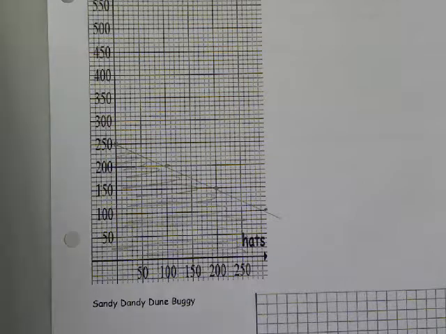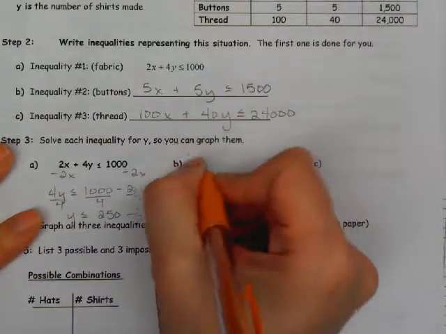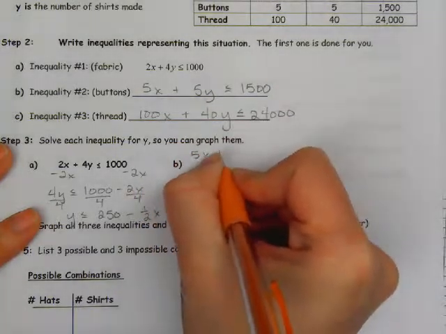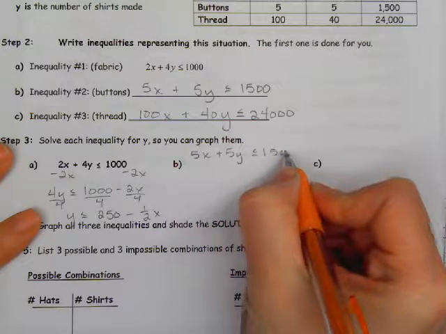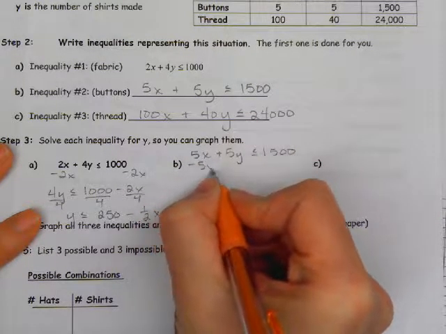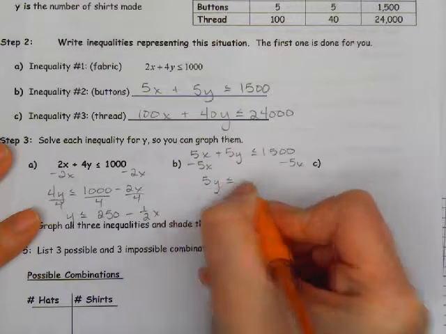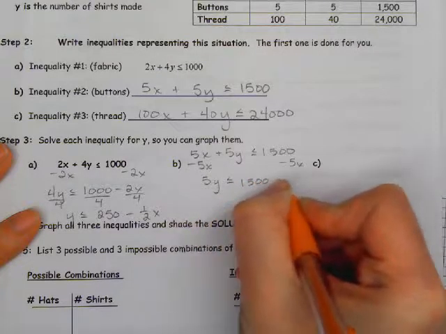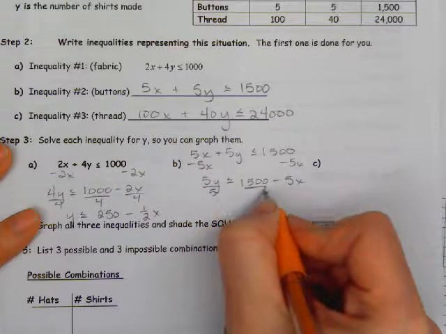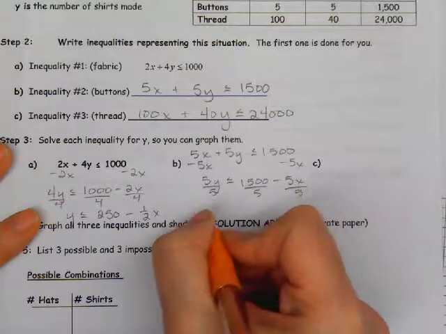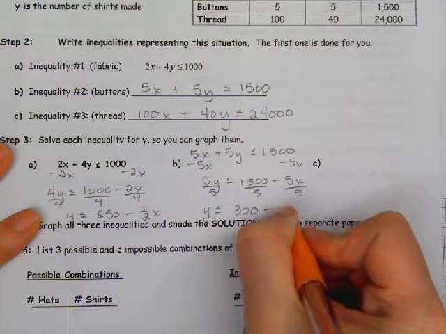Divide everything by 5. y is less than or equal to 300 minus x, or minus 1x, which means I am starting at 300 and going down 1 and over 1. And again, I am shading below that.